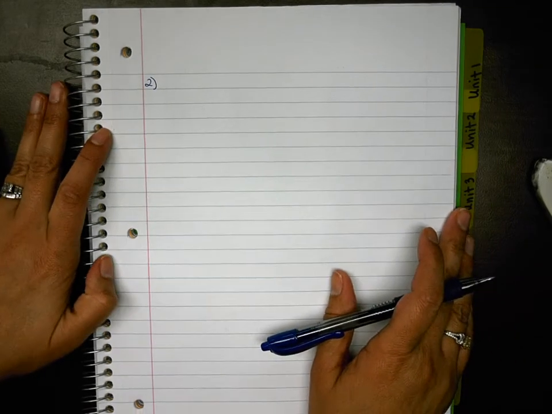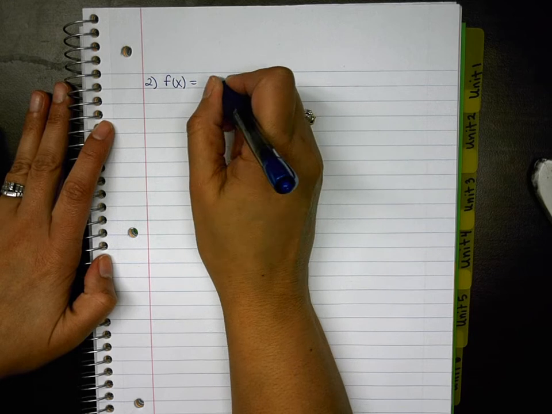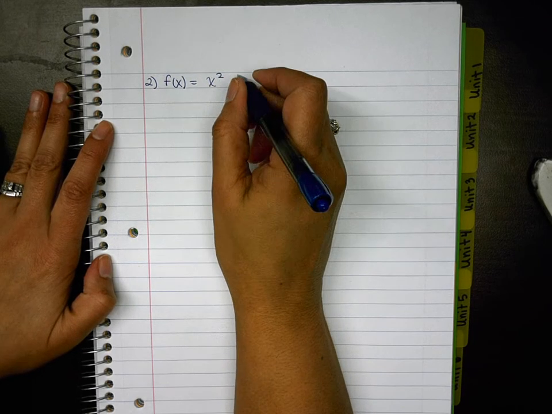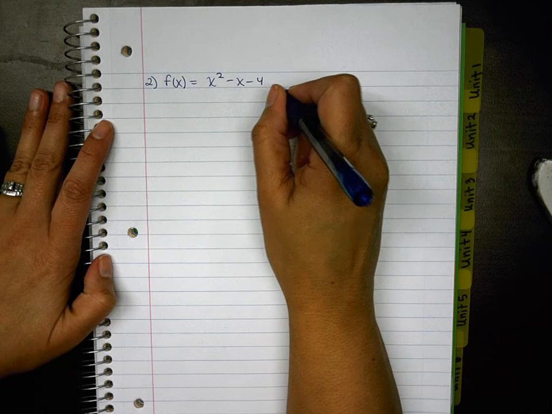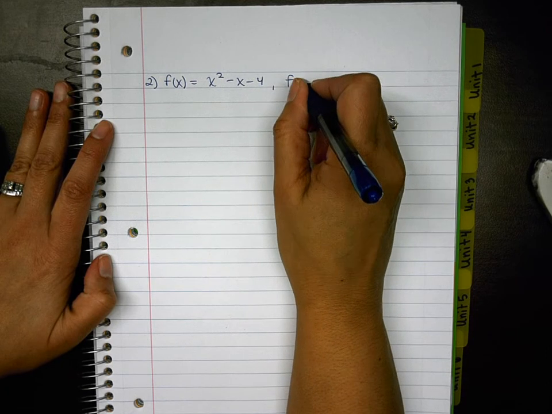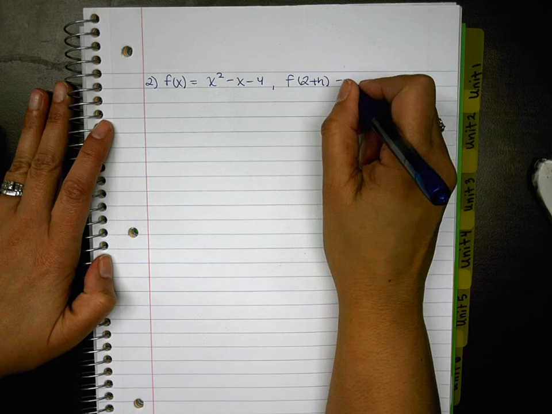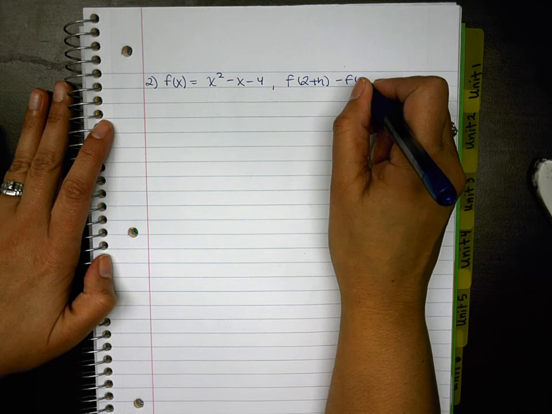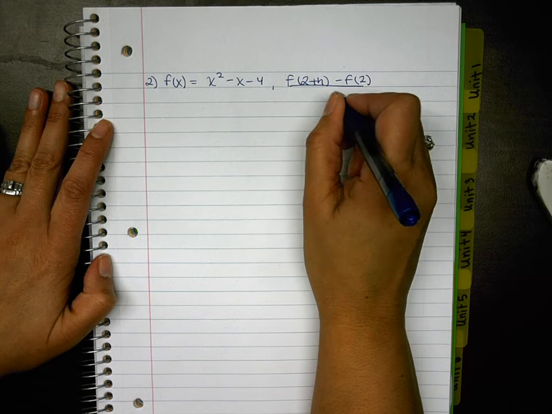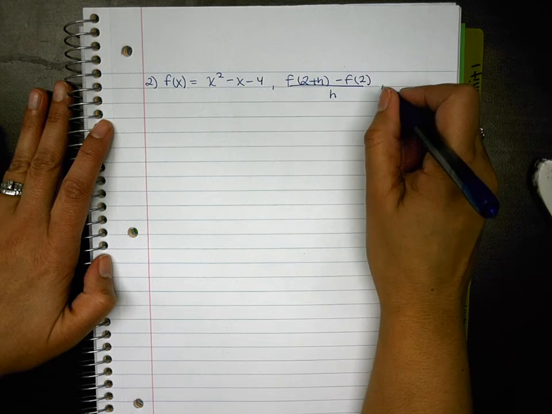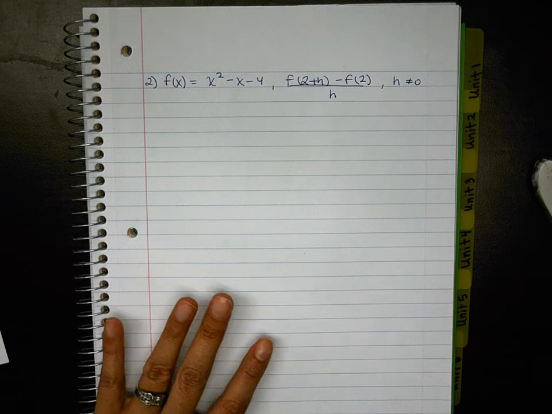Number 2. F of x equals x squared minus x minus 4. The difference quotient is f of 2 plus h, close parentheses, minus f of 2, close parentheses, all over h, such that h does not equal 0.